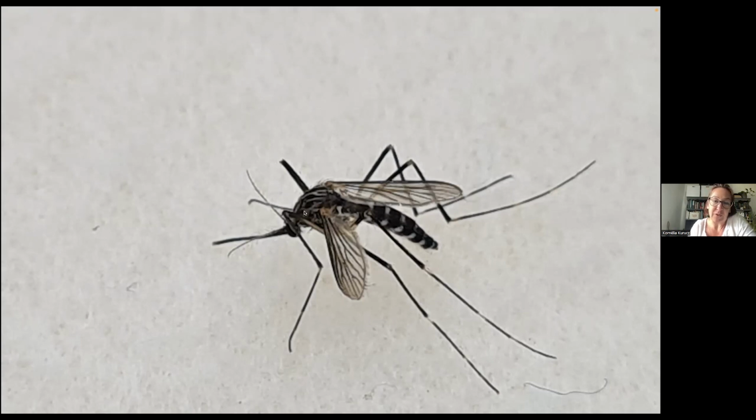Yeah, based on the thorax pattern, I think these lines are long enough for Japonicus, but it's always hard to see if it's longer or shorter if we are not familiar with both species. I mean, Koreicus is not everywhere.